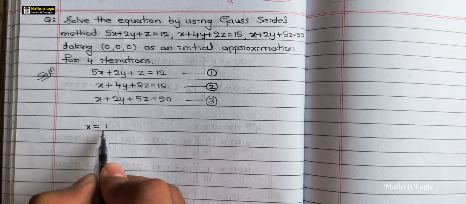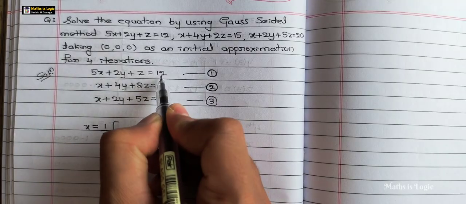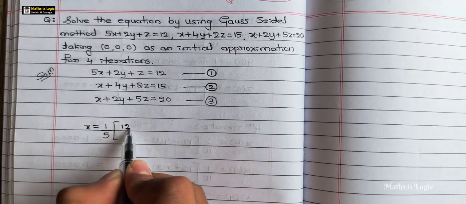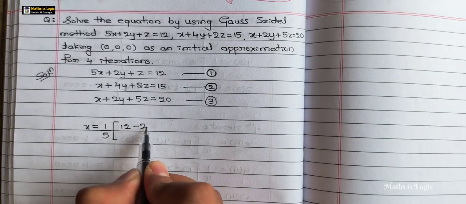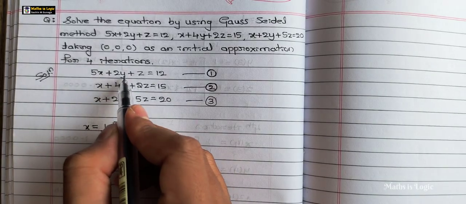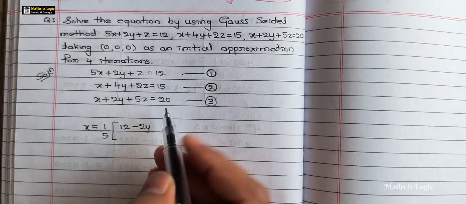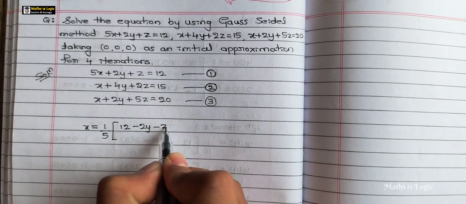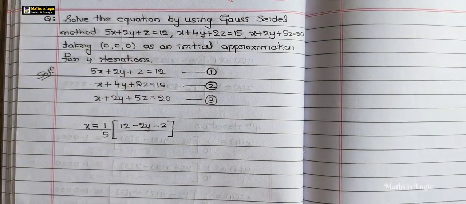So write 1 divided by 5 into bracket, right hand side 12 is there, keep it as it is, shift plus 2y to the right hand side, it becomes minus 2y, and plus z to the right hand side, it becomes minus z. So this is the first equation.